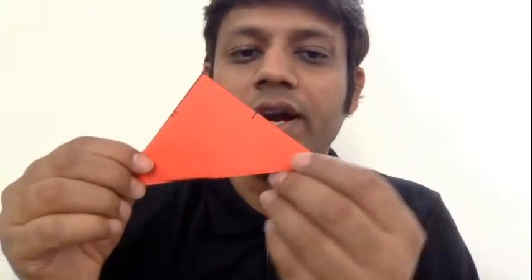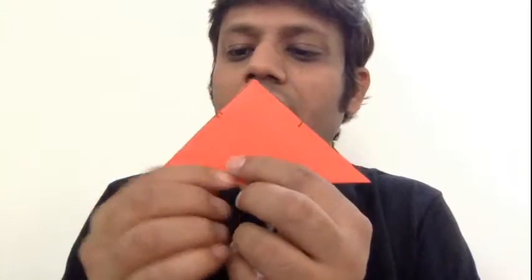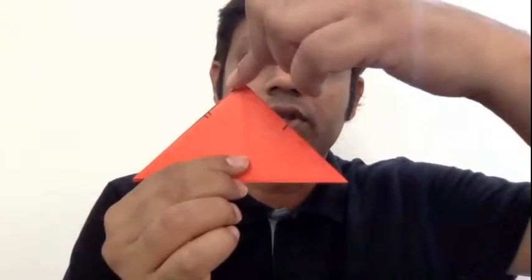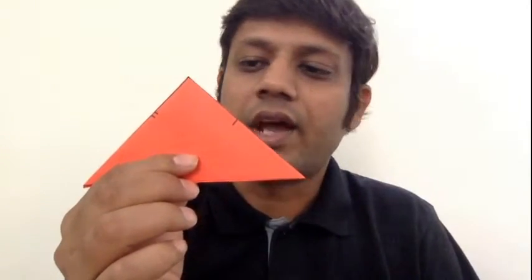Okay, now I folded it here. Now what you see here is one single cut here and one double cut here. Okay, now what I want to prove here is that this length is equal to this length. And how can I do it?